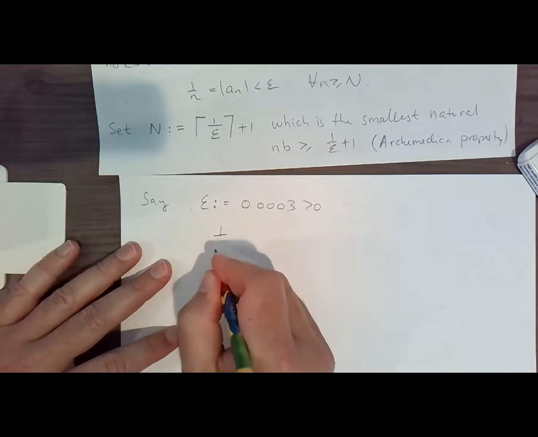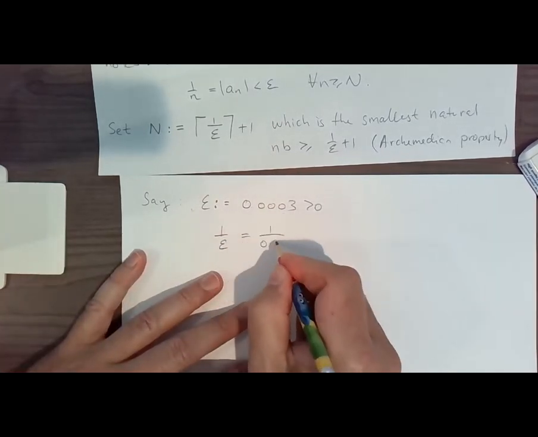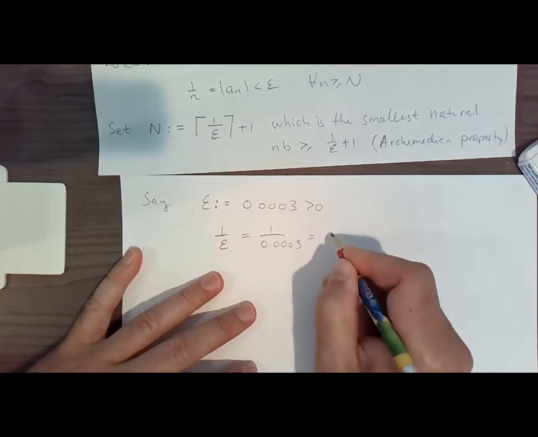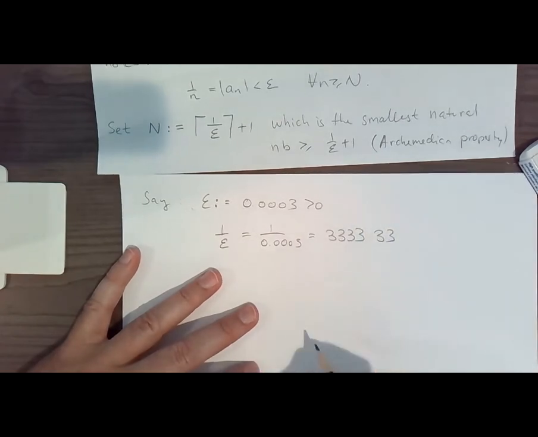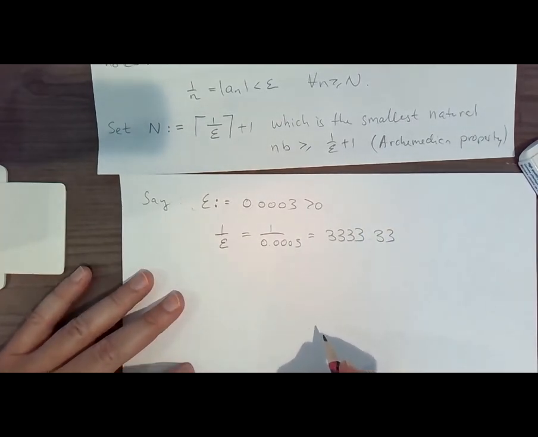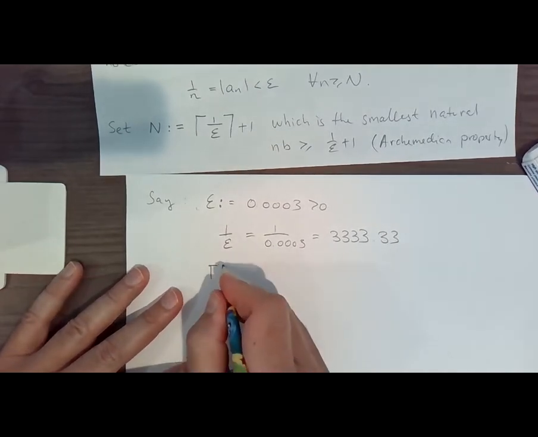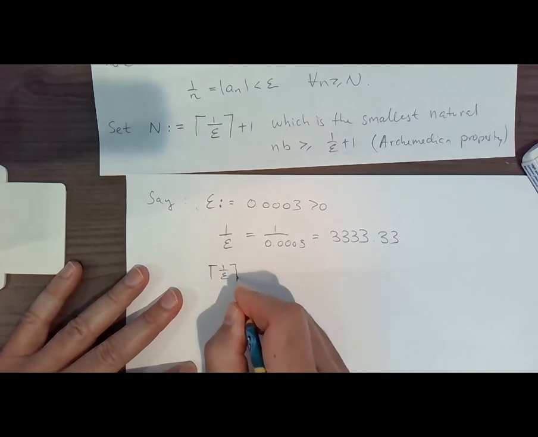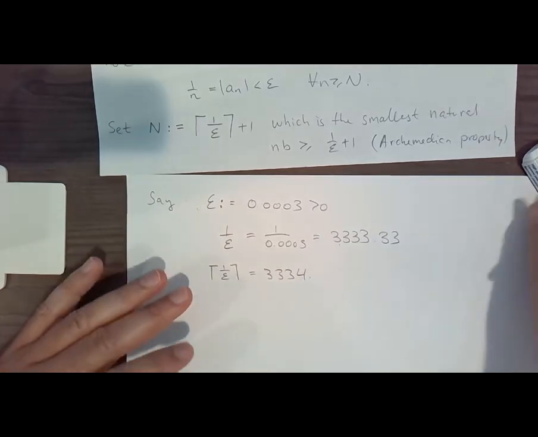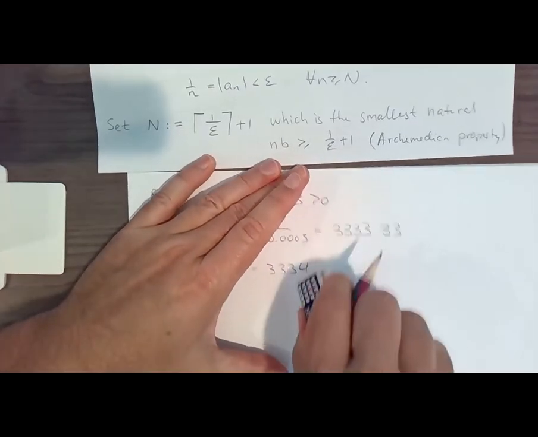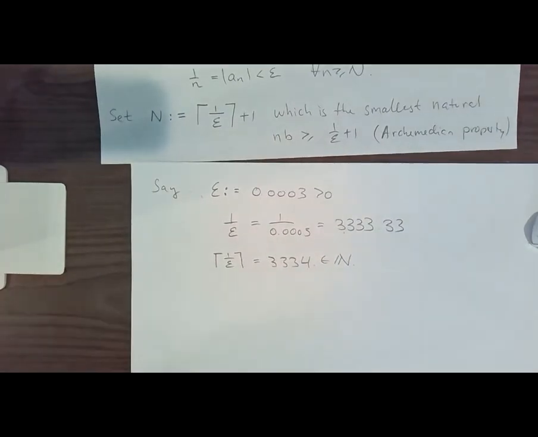Then 1 over epsilon is equal to 1 divided by, well, 0.0003. If I did this right, this is 3,333.33. Right, so in that case, the integer part above 1 over epsilon is going to be 3334. And this is a natural number.